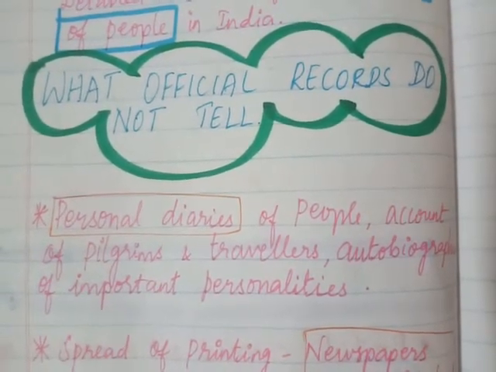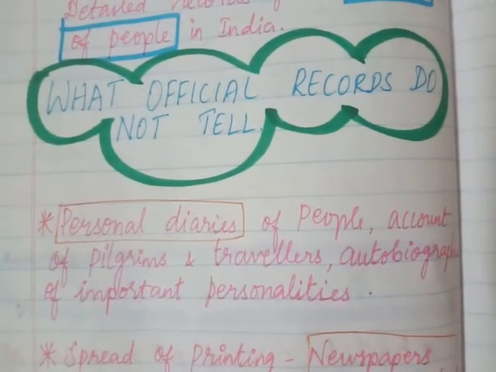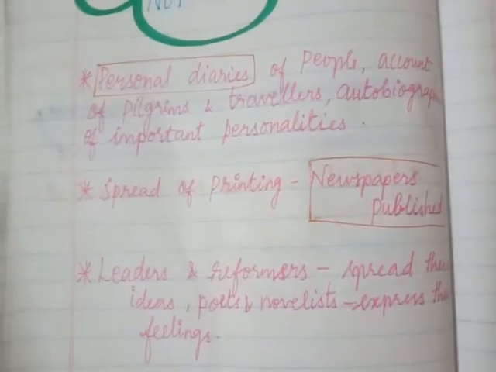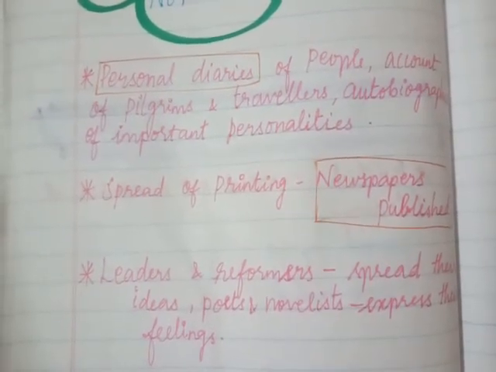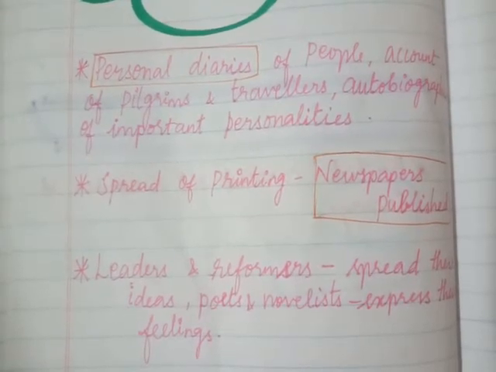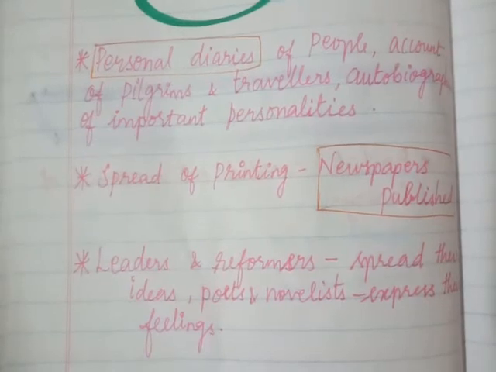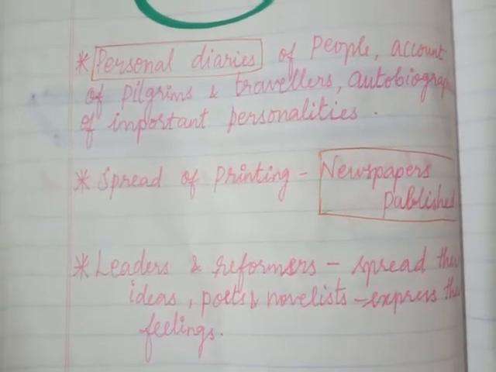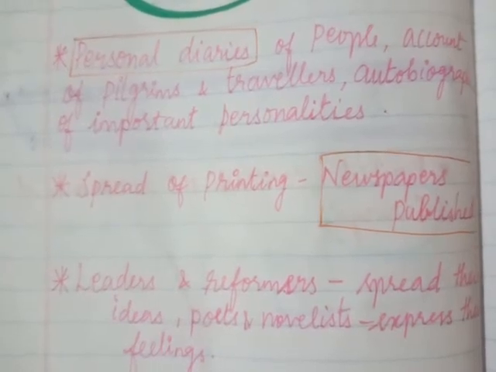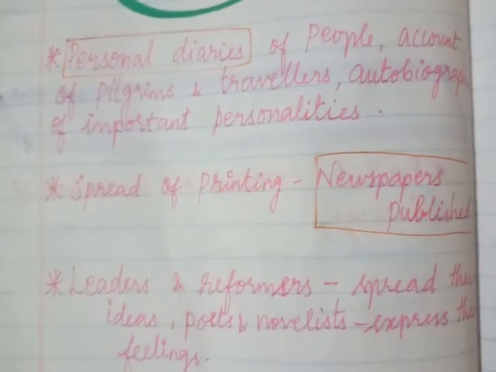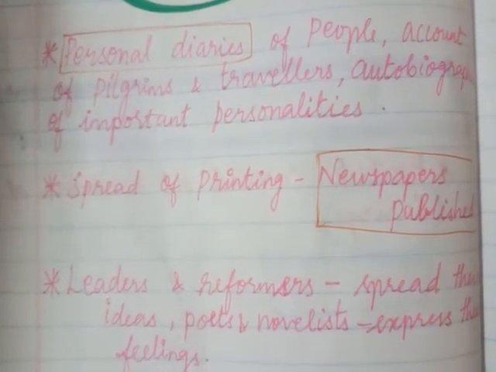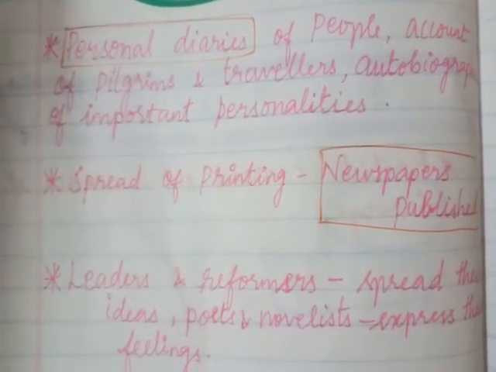The next one is about what official records do not tell. Other than the surveys, the maps and the official records, which records do not tell? We call these indigenous records. Diaries, accounts of pilgrims and travelers, newspapers, books, novels, and leaflets reflect the feelings of the Indians under British rule. People wrote in English and in the vernaculars. When there was a spread of printing, newspapers started to be published. A large number of newspapers, magazines, and pamphlets were printed throughout India in different languages, and one such publication still alive is Bal Gangadhar Tilak's Kesari in Marathi, one of the most notable examples.